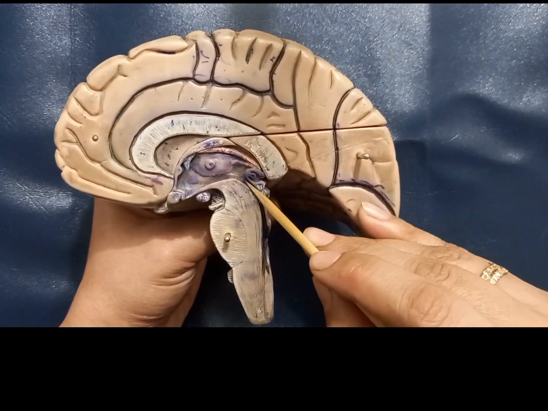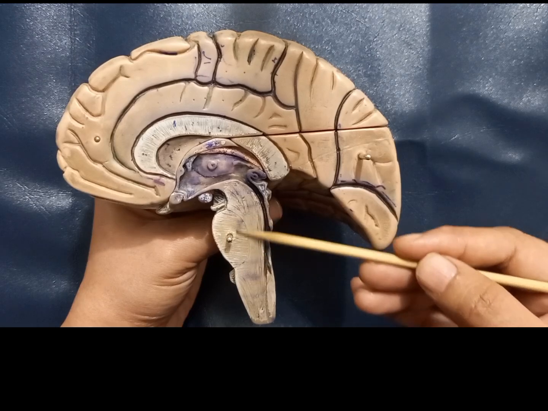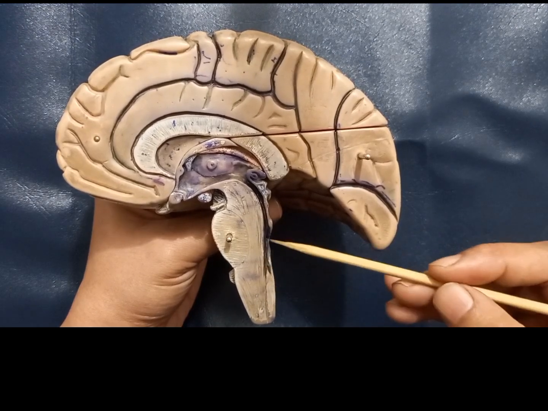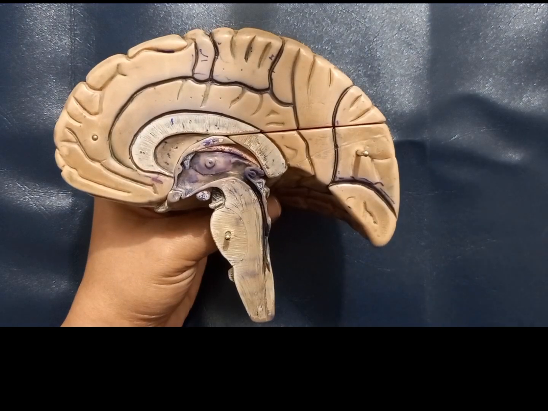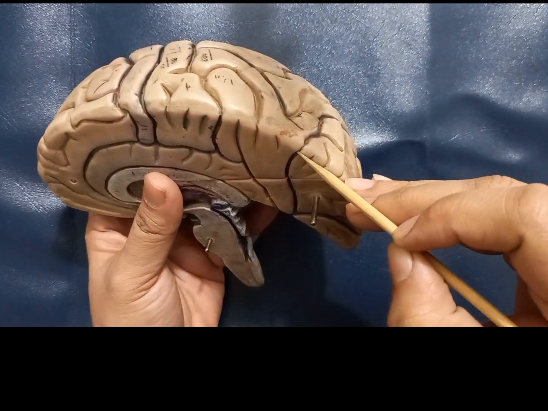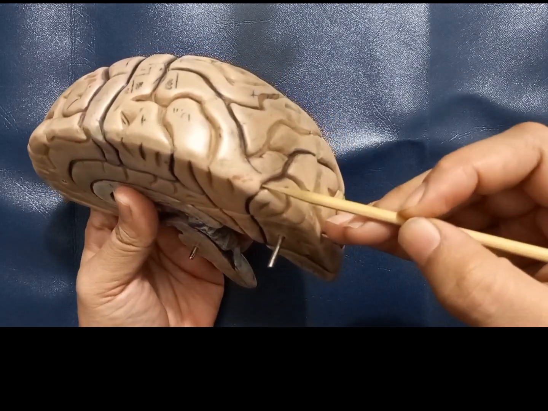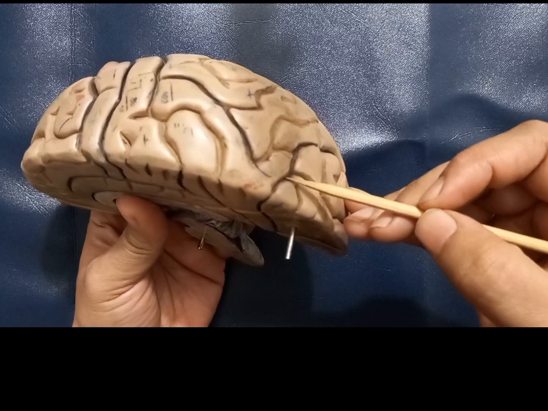Then this was the cerebral aqueduct, and this one is the pons, medulla oblongata, and here is the cavity of the fourth ventricle. Now remember one thing here, that this parieto-occipital sulcus, some part of it also extends on the superolateral surface of the cerebral hemisphere.